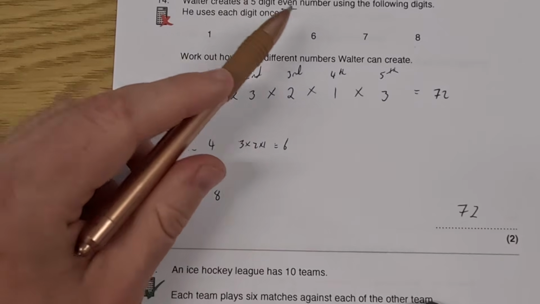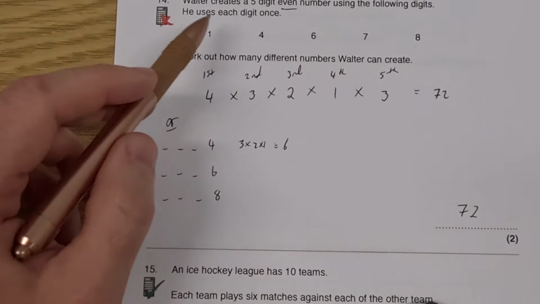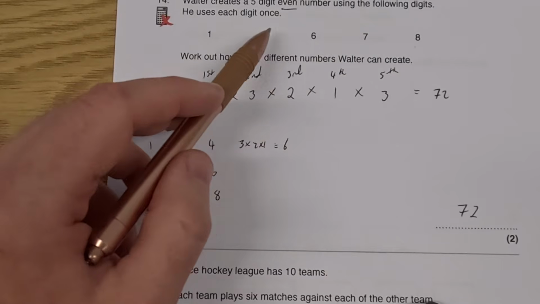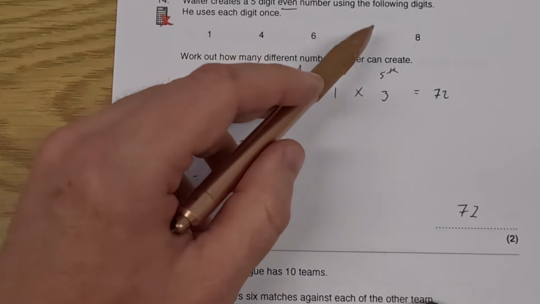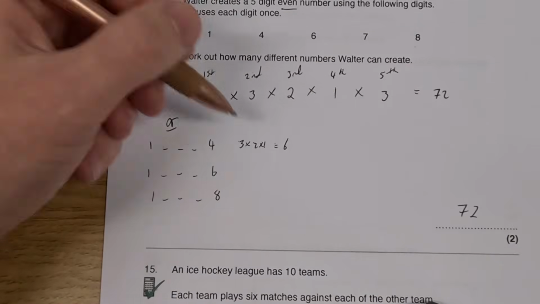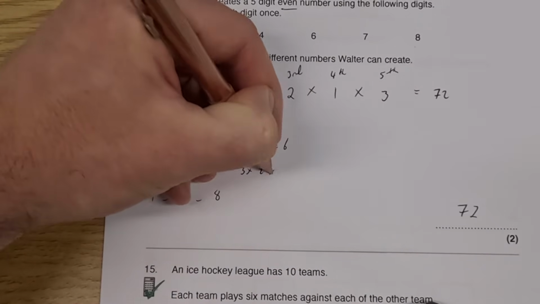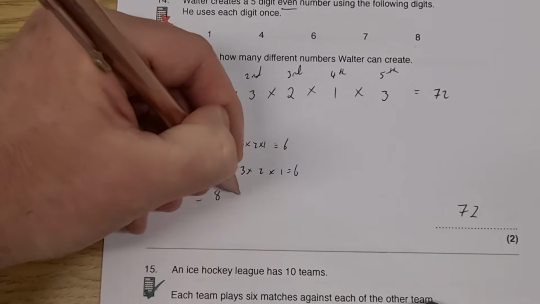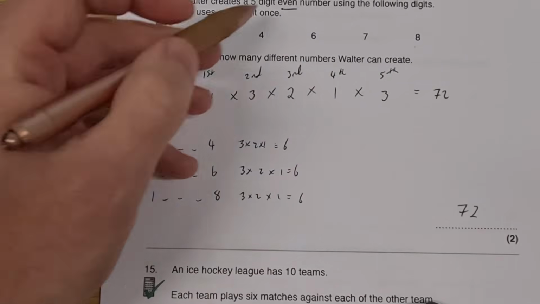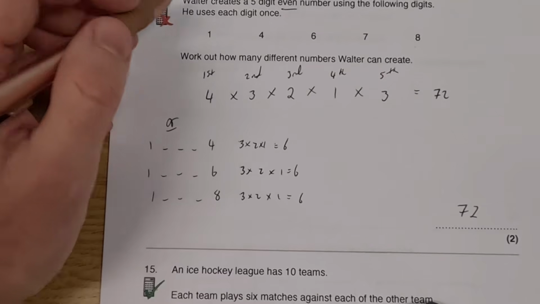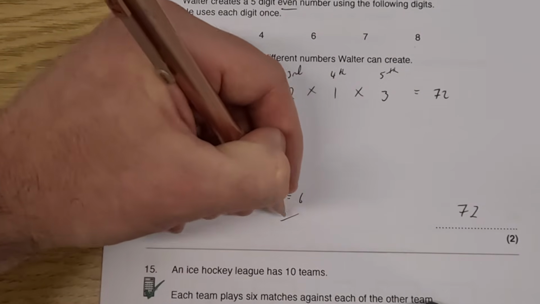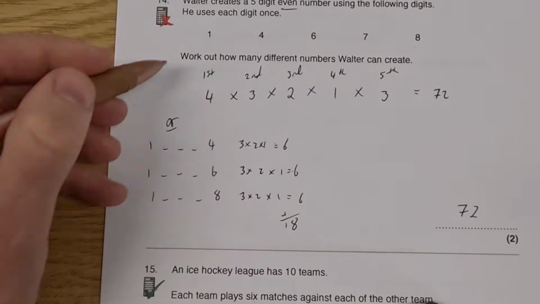Likewise, if it was to begin with a 1 and end with a 6, you would have 6 different possible numbers there as well. You'd have 1, 4, 7, 8, 6; 1, 4, 8, 7, 6; 1, 7, 4, 8, 6, and so on. So you'd have 3 times 2 times 1, there'd be 6 options there. And 3 times 2 times 1, there'd be 6 possible numbers that would begin with a 1 and end with an 8. So altogether, in terms of the numbers that begin with a 1, you would have 6 plus 6 plus 6, there'd be 18 of them altogether. So that's if it begins with a 1.